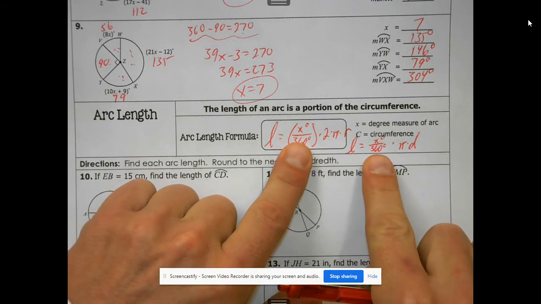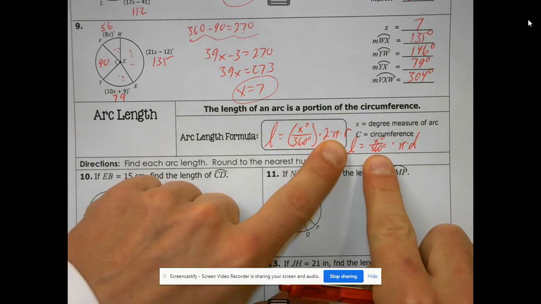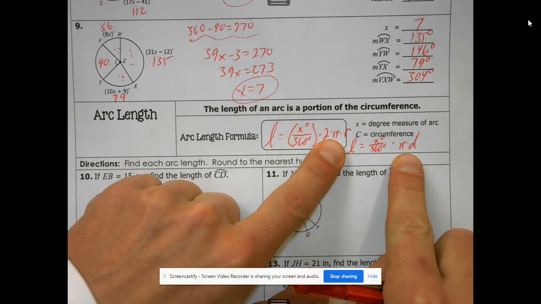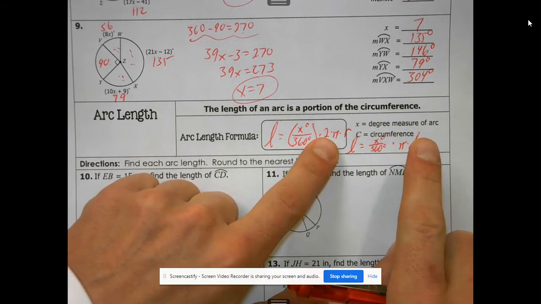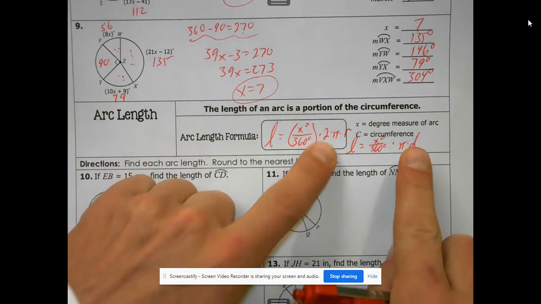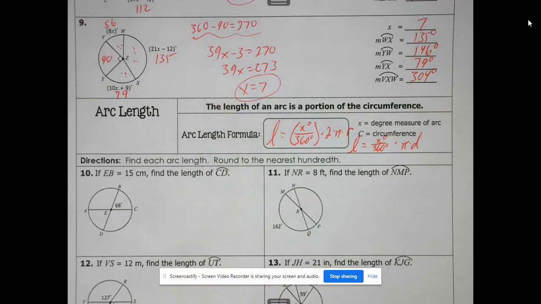First part stays the same. This one uses radius. This guy uses diameter, but you will get the same exact answer. So these are your formulas for arc length. One uses radius, one uses diameter. You can use either one you want. You will get the same exact answer.